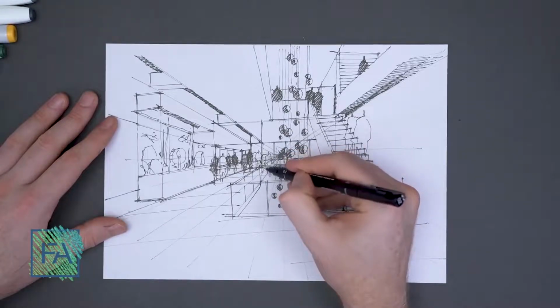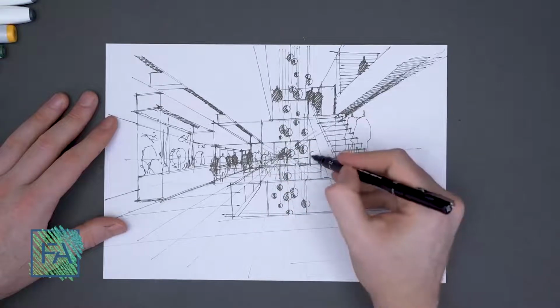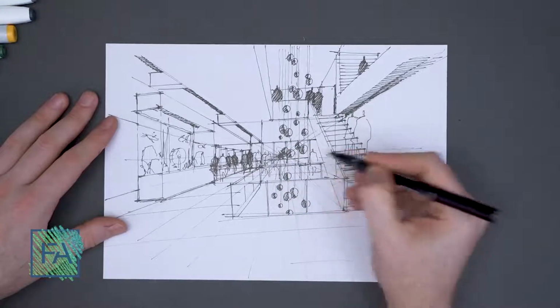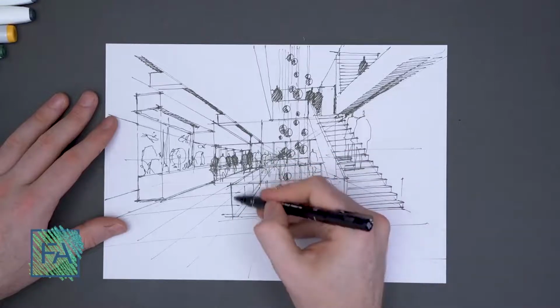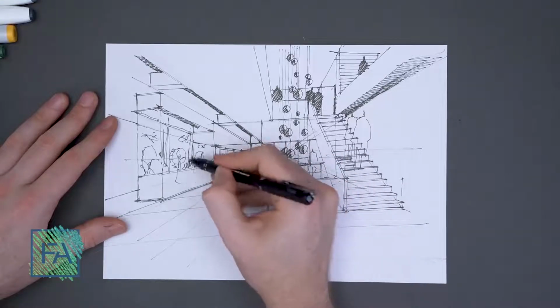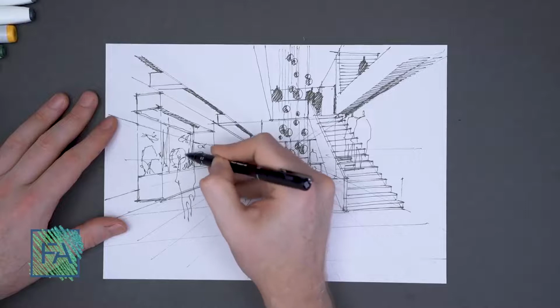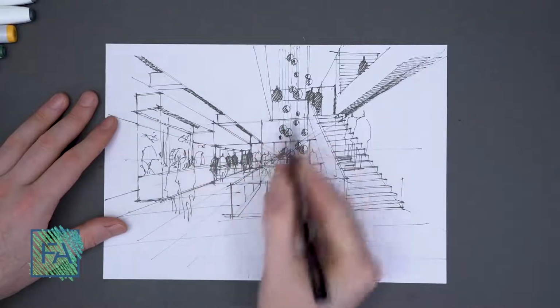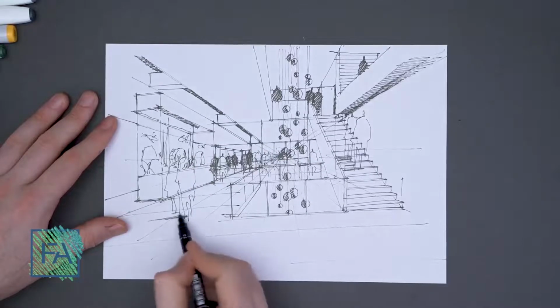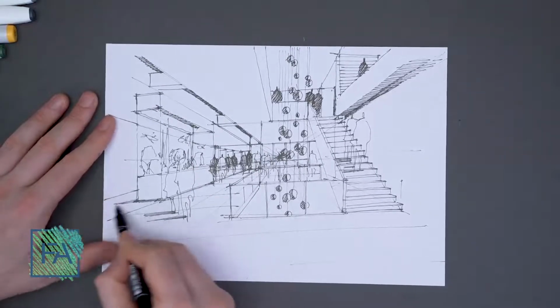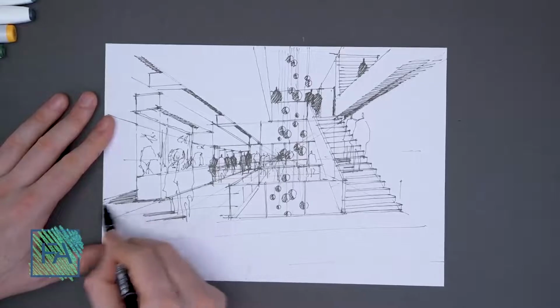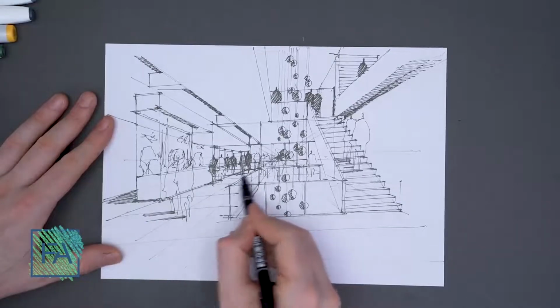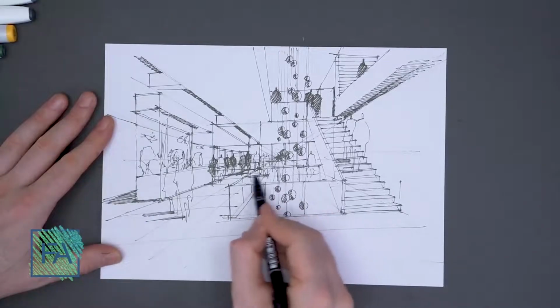Look, all of them, all of the heads are on the same line. We can design someone behind and some closer to us. I'm doing them with just simple lines, and always added shadows on the left side of your objects.